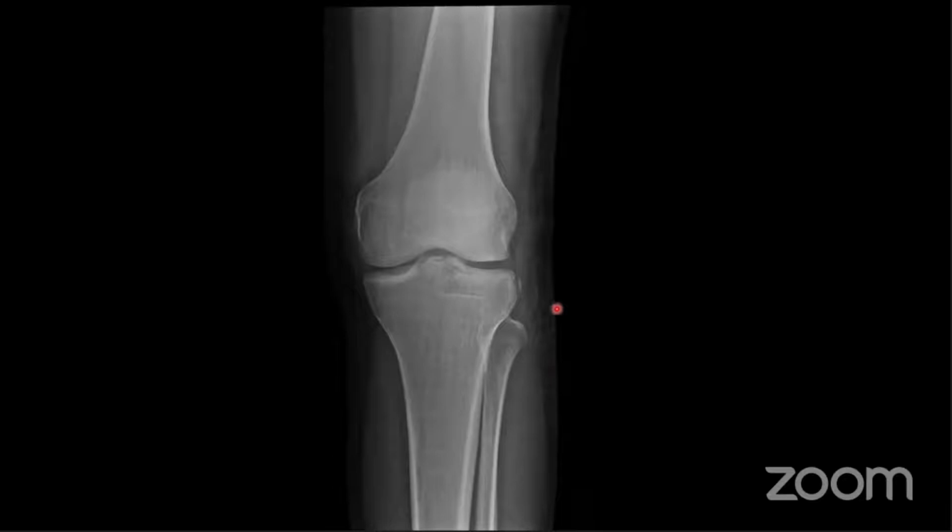Okay, very good. So you guys have spotted, presumably, this fragment here. Lateral aspect of the tibia is what you're saying. Lateral tibial condyle. Good. Okay. So you've seen that.